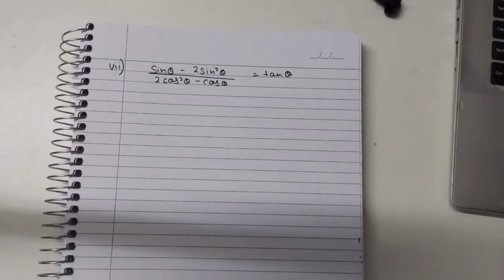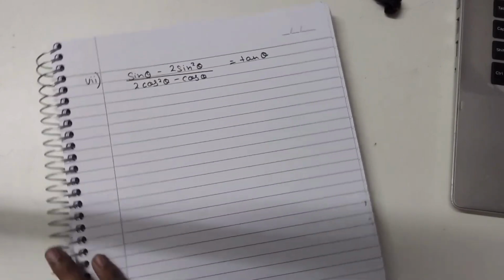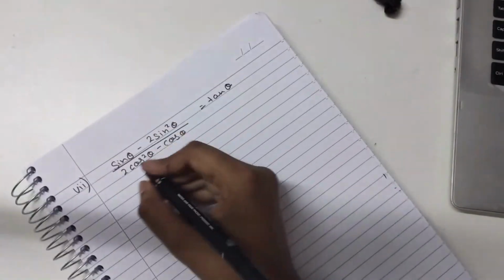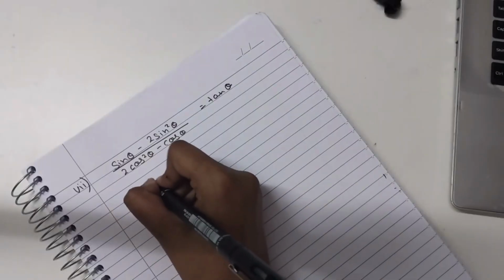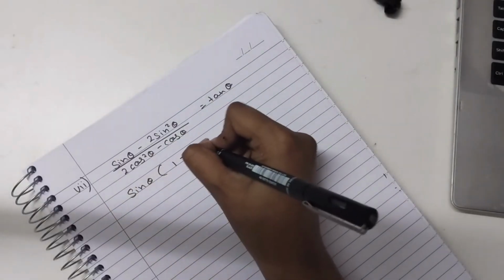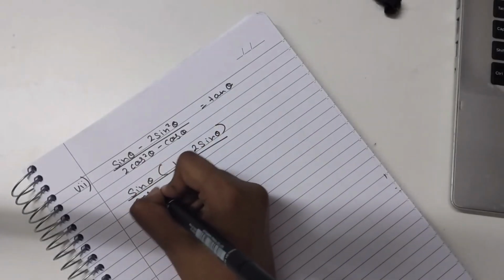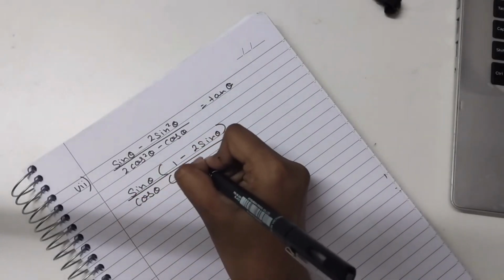In the seventh question, they're asking us to prove sine theta minus 2 sine squared theta whole divided by 2 cos squared theta minus cos theta is equal to tan theta. So first, we will notice that sine theta is common for both of the terms, so we can take that commonly outside. So we will get sine theta times 1 minus 2 sine theta. Here we will take cos theta commonly outside, we will be left with 2 cos theta minus 1.